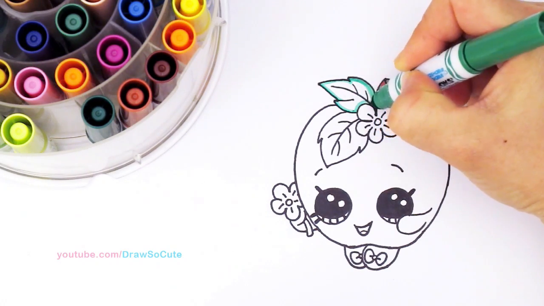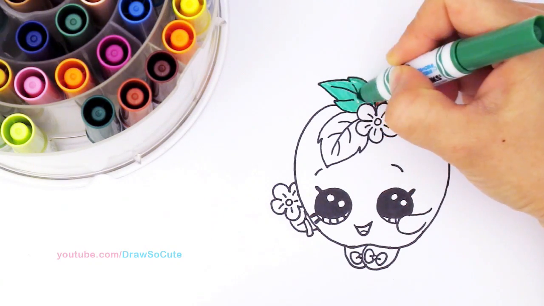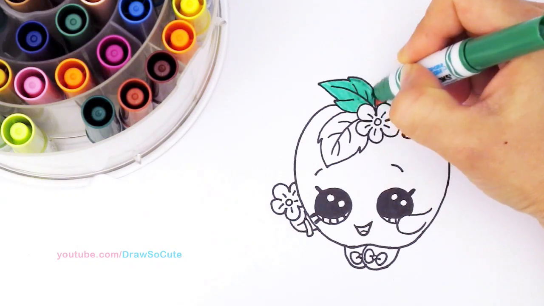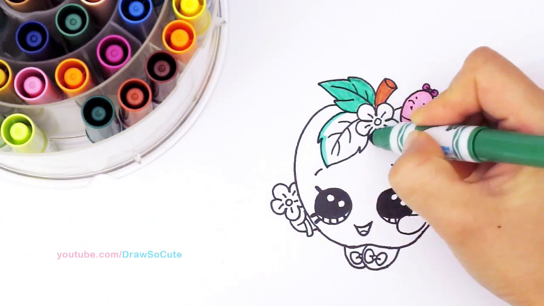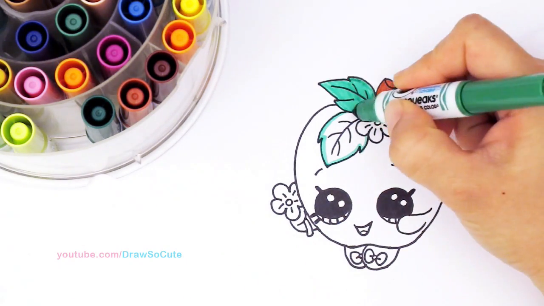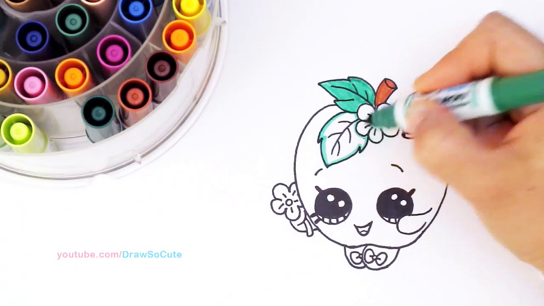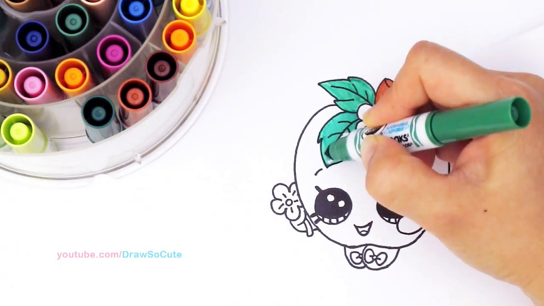I gave myself an outline because this is a much bigger space to color. By giving myself an outline, it just makes it safer. And so right here, I'm just outlining it around, and I'm just going to go in and color it, fill it in.